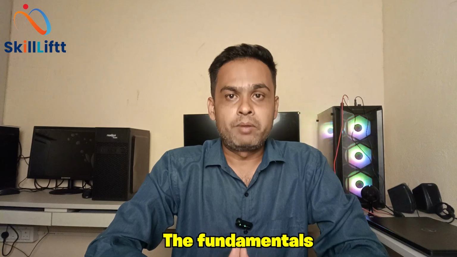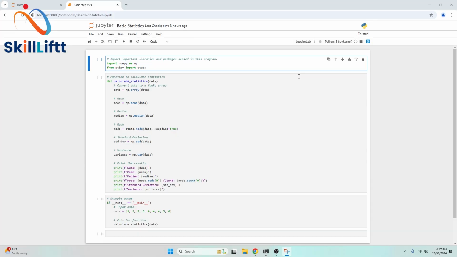Today we will begin with the fundamentals, your first practical session in AI ML. Whether you are a complete beginner or someone looking to sharpen your skills, this session is designed to be simple and hands-on. So let's get started.